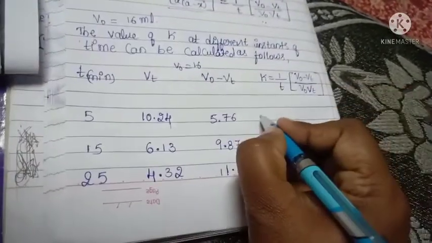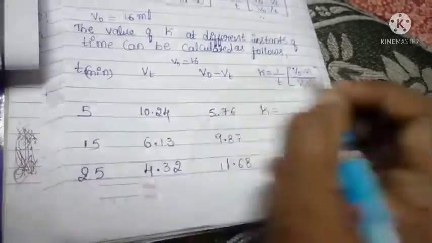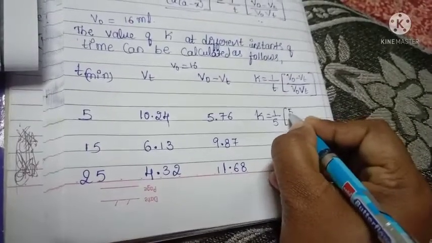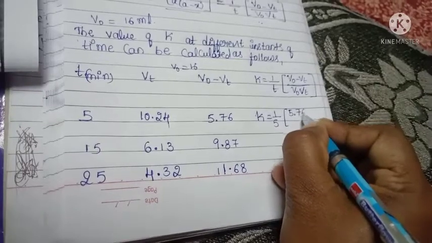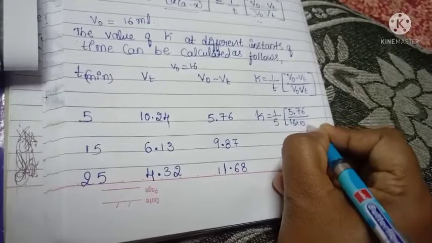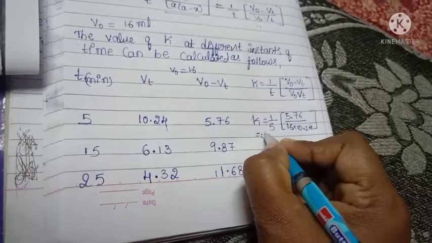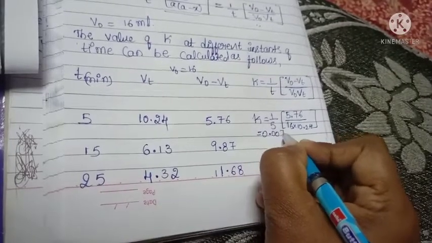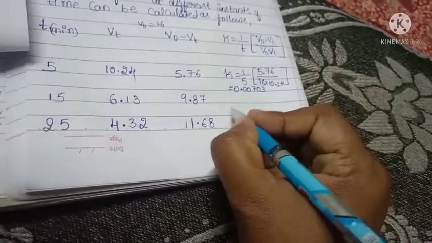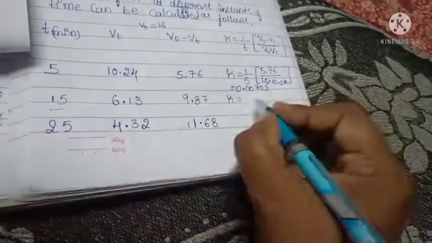So then K is equal to 1 by T. Here T is 5 minutes. 1 by 5 into 5.76 divided by 16 into 10.24. Okay, so we get the value, that is 0.00703.